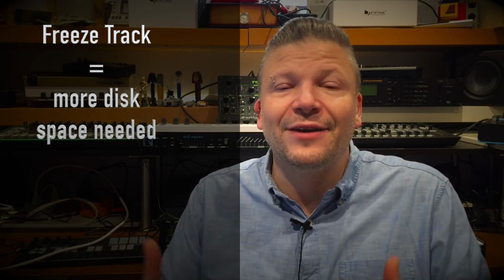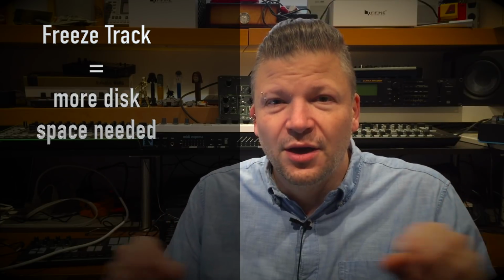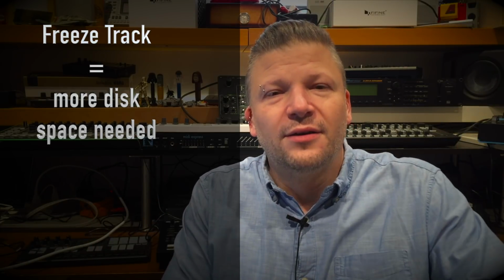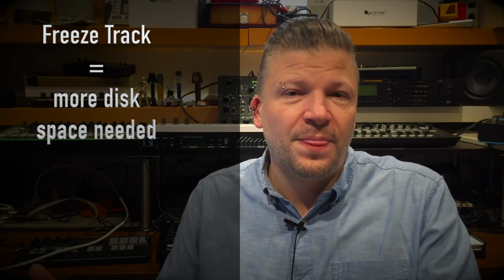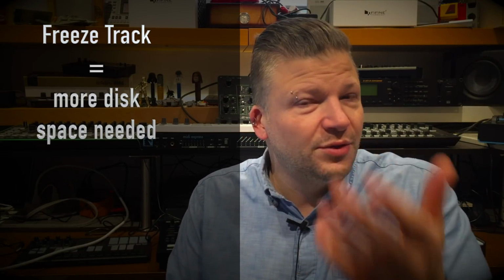When you freeze a track, you're basically using space on the hard drive or the disk. You're saving an audio recording of that track and you're playing that back instead of doing real-time CPU calculation. So then you need the space, and it comes to your next question: 32 gigs, is it enough?